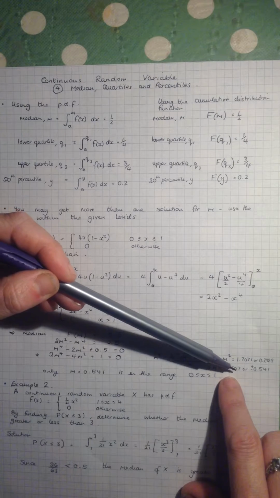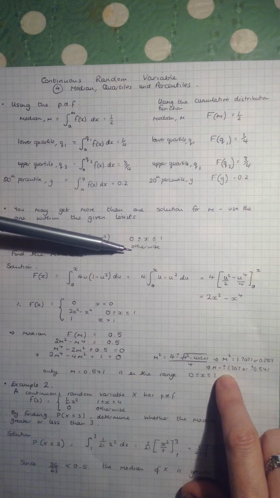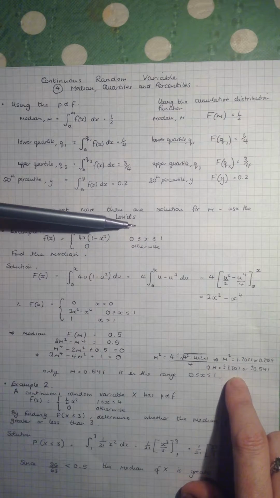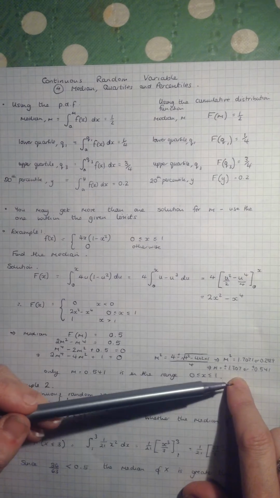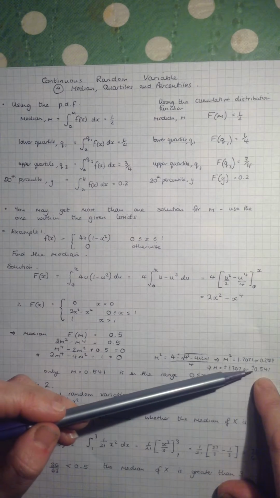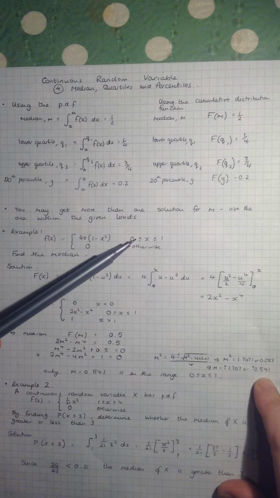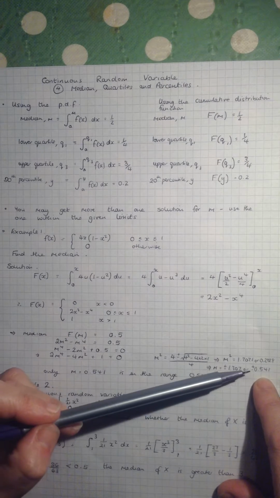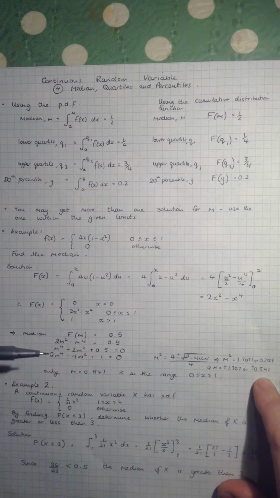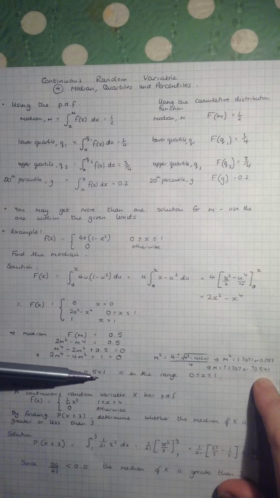So 1.307 and minus 1.307 are both outside that range, so m can't be that. Minus 0.541 is also not in the range, so that leaves plus 0.541, so the median is 0.541.